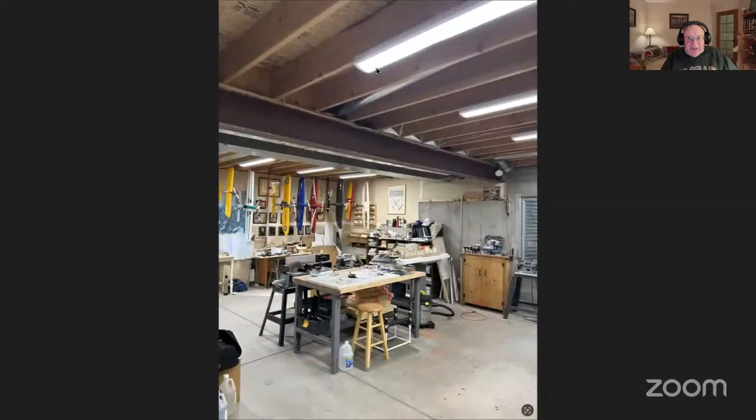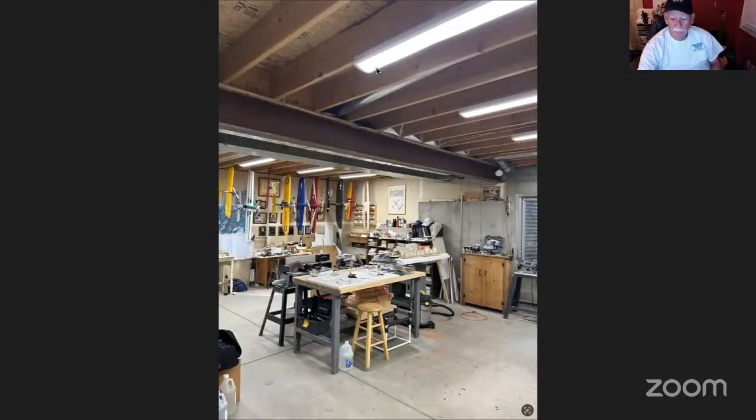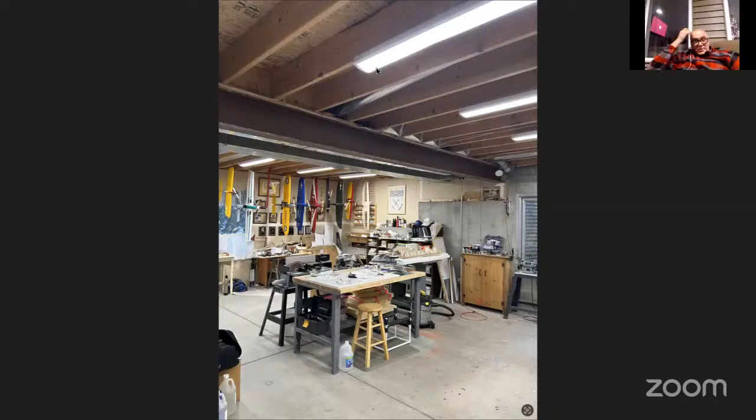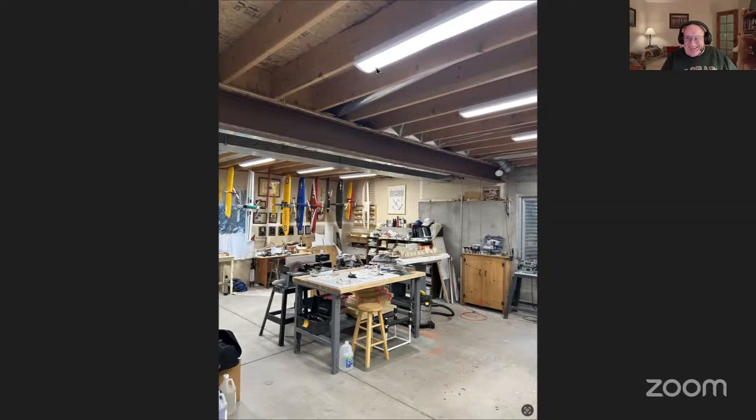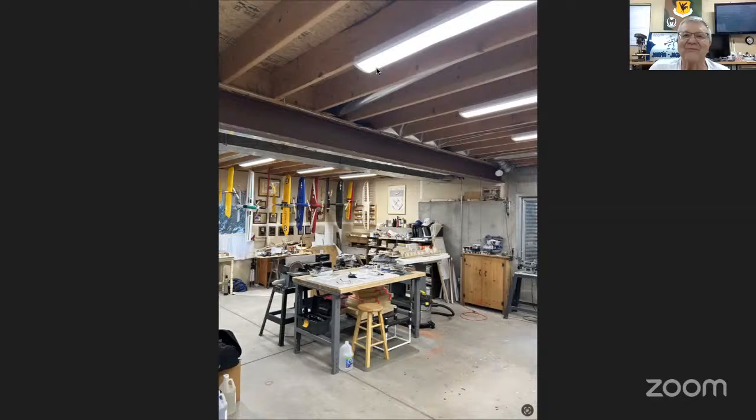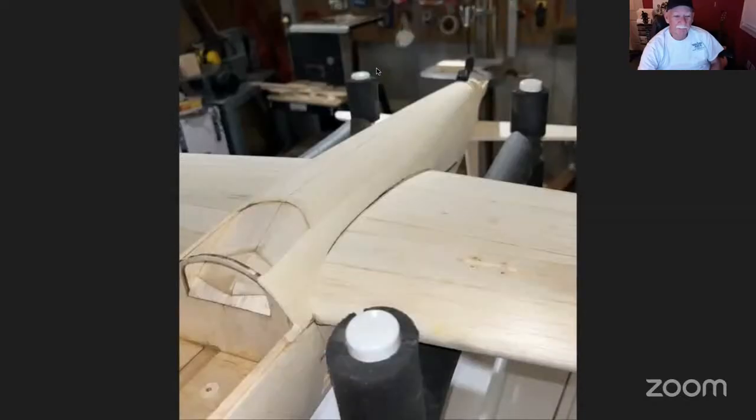And here's the shot the other way across the basement. So anyway, this was really nice. My wife wasn't as excited as I was, but I like it.